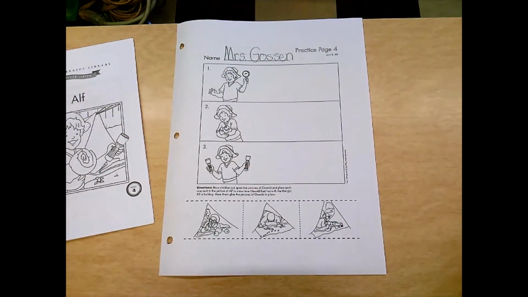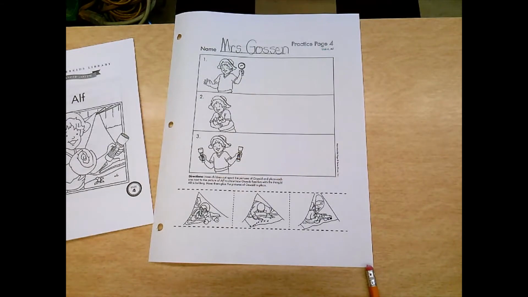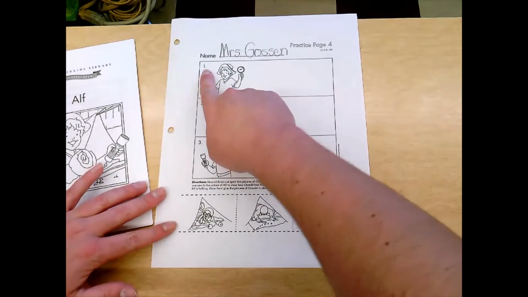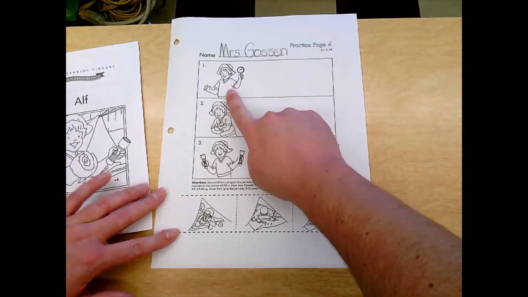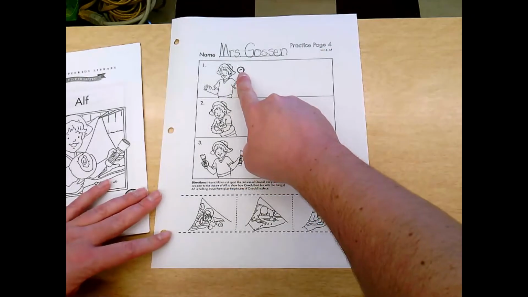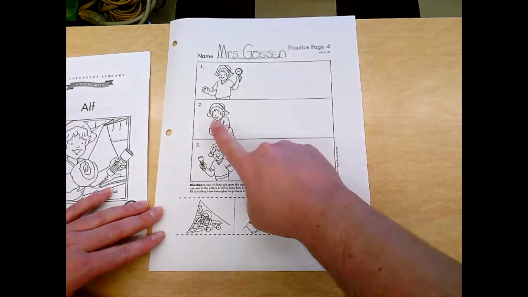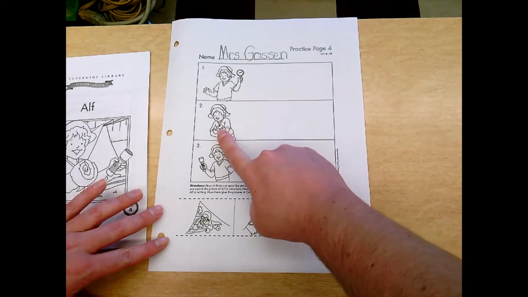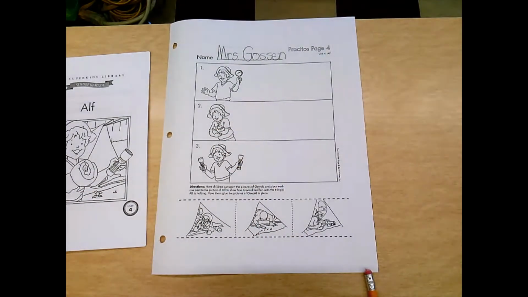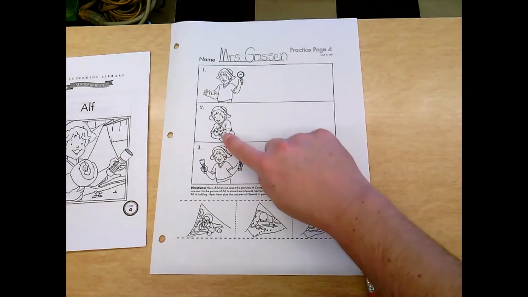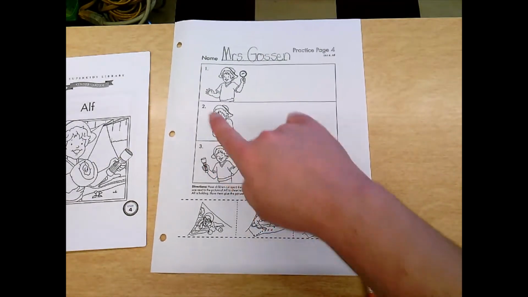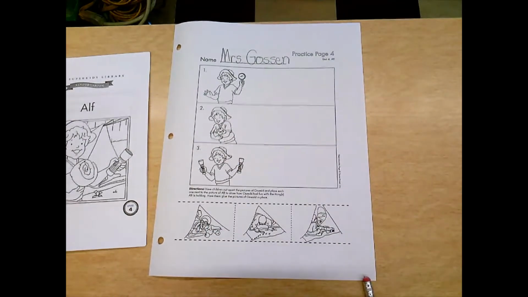Once your name is on top, you can put your pencil down, and we're going to look at the pictures. Picture number 1 shows Alf. Alf is holding a magnifying glass. Picture number 2, I see Alf, and what does Alf have in his arms? Apples. And picture number 3, Alf has 2 flashlights.